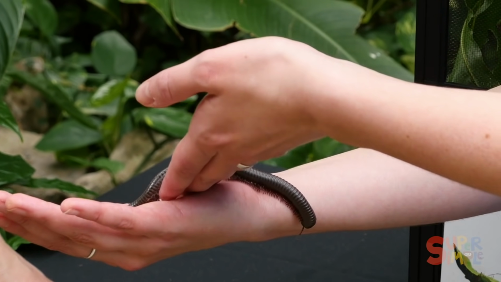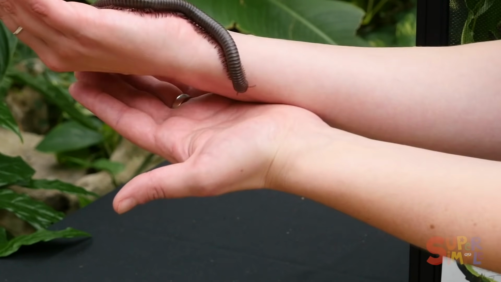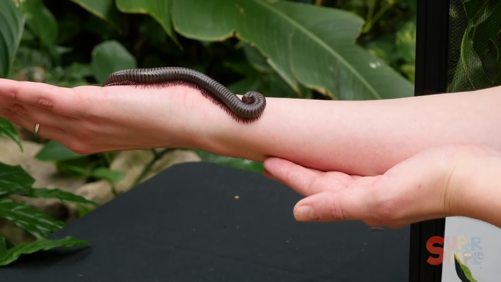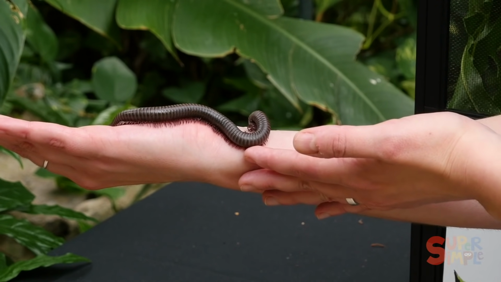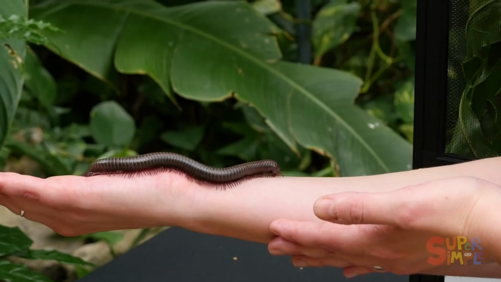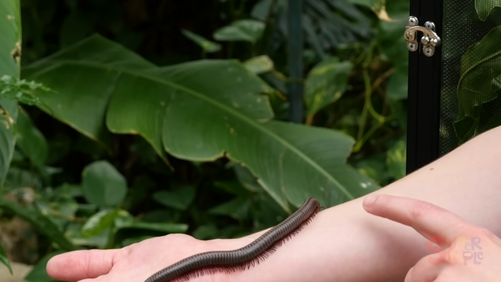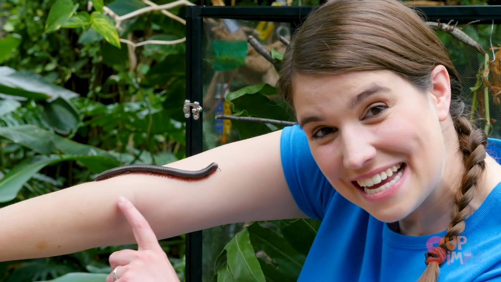This is about as big as Millie gets. She's pretty big. I like her. It tickles. Millie really likes to dig in the dirt. And she eats fruits and veggies. Lots of fruits and veggies for insects. It tickles. Look at all those legs moving.